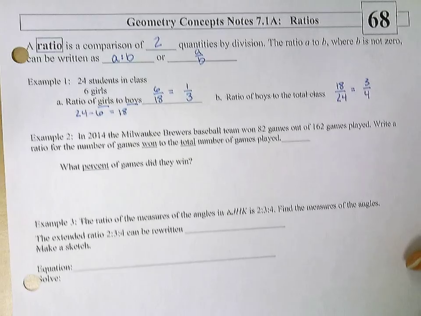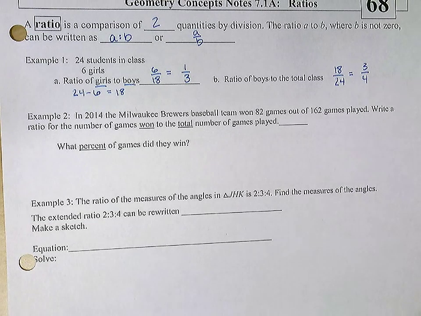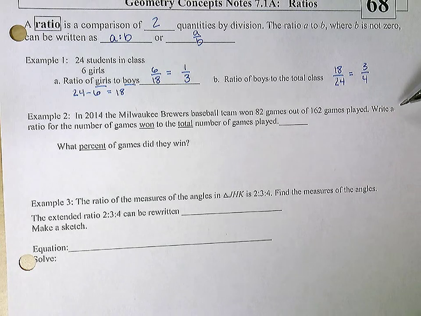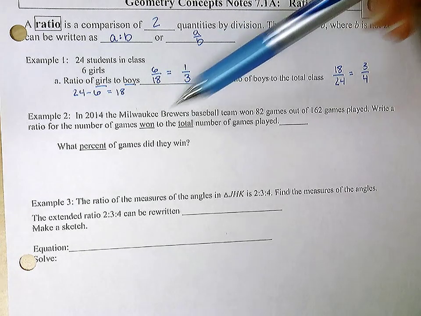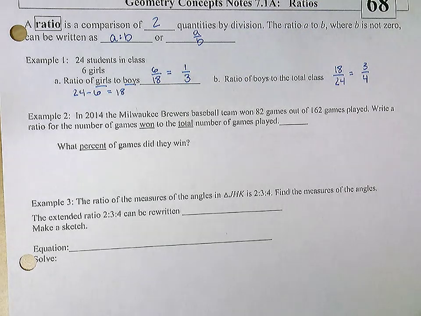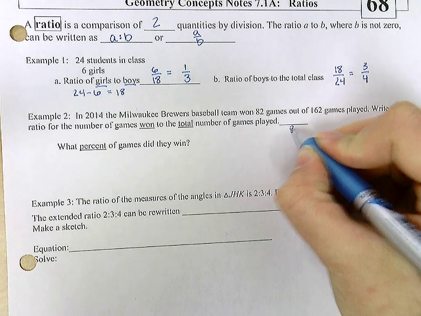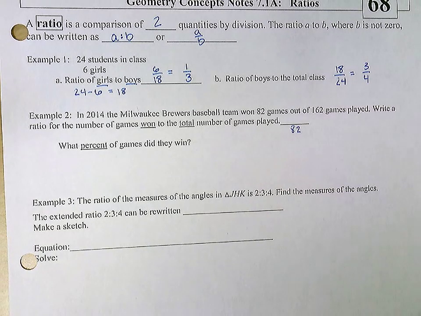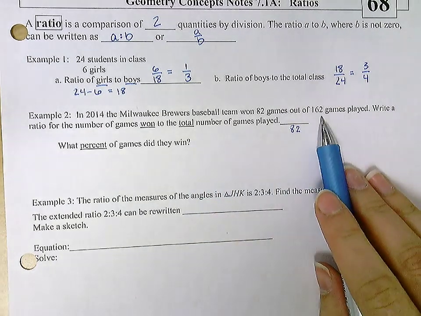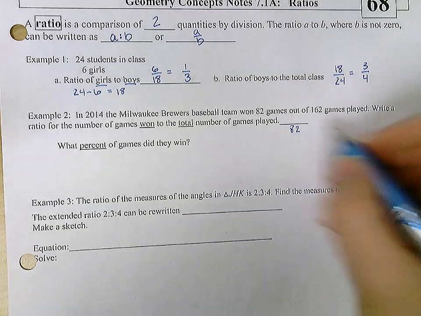Example 2. In 2014, the Milwaukee Brewers baseball team won 82 games out of 162 games played. Write a ratio for the number of games won to the total number of games played. So we need our games won, which was 82, to the total number played, well, our total number played is 162.